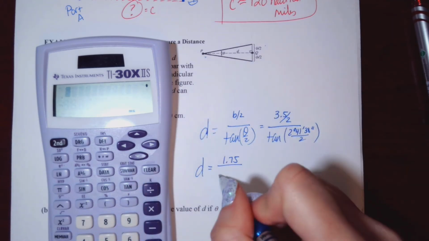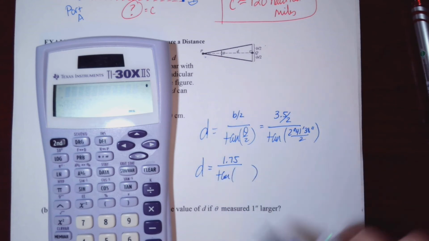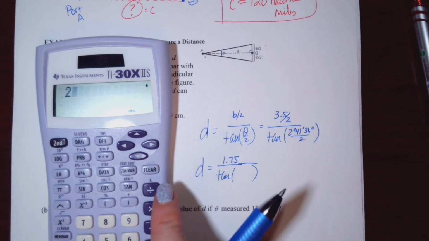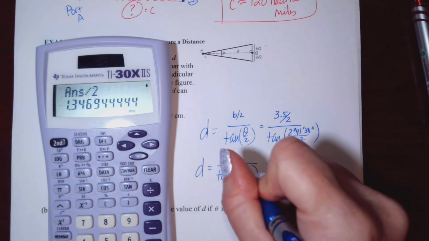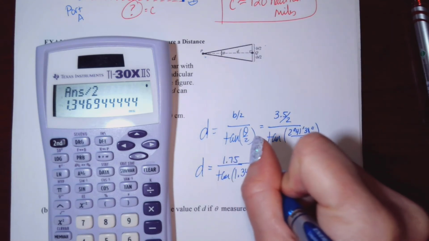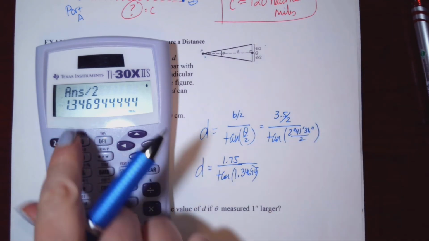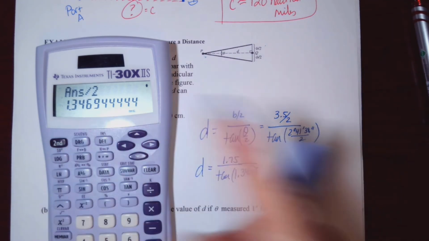I'm going to have to calculate half theta, and then we can go back and work it out. So 2 degrees plus 41 divided by 60 minutes plus 38 divided by 3600 seconds. That's my value for theta. I need to take half of that, so I'm going to divide it by 2. So my angle that I'm interested in is 1.3469, and then I've got 4 repeating. Now I can keep that here and I can use it in my problem.